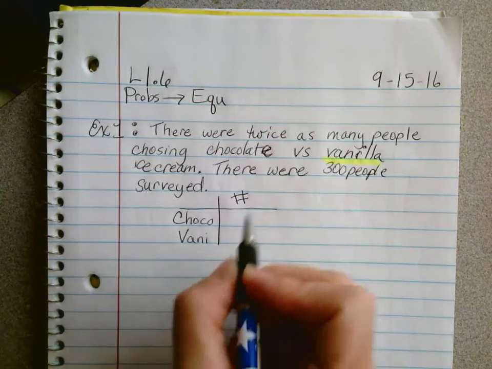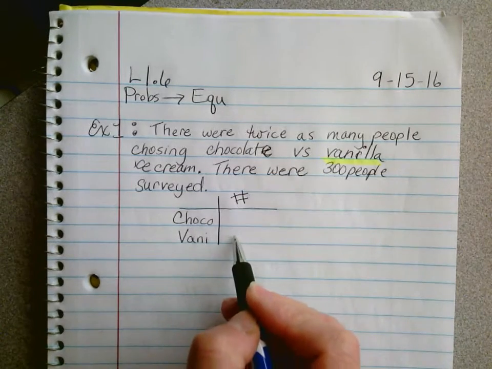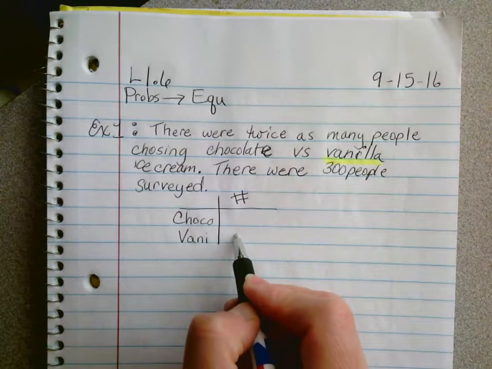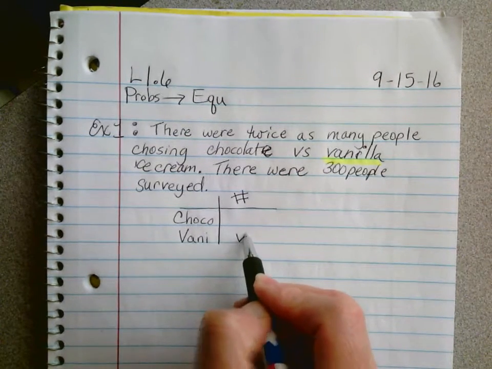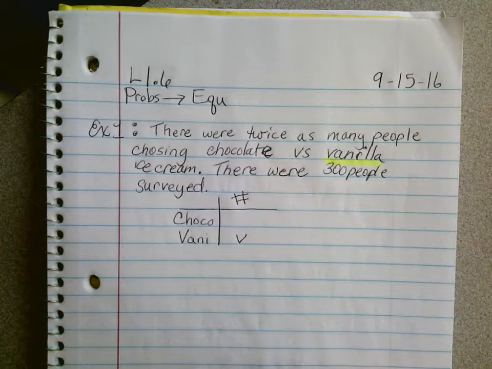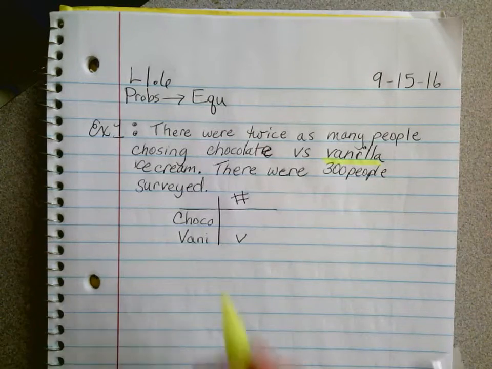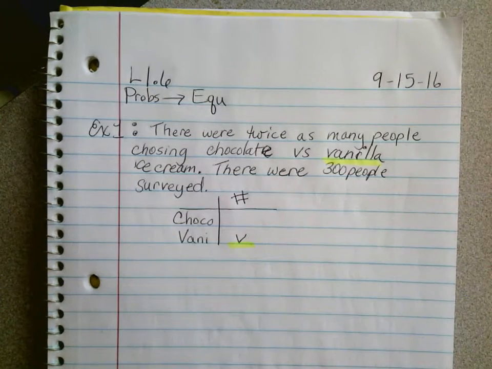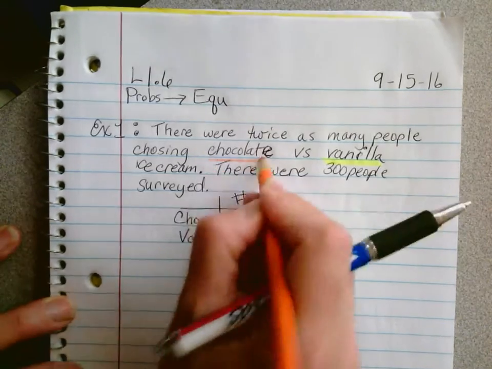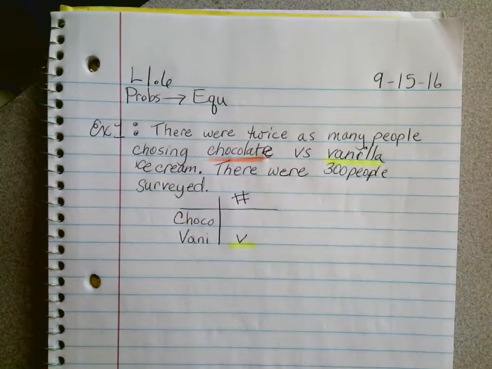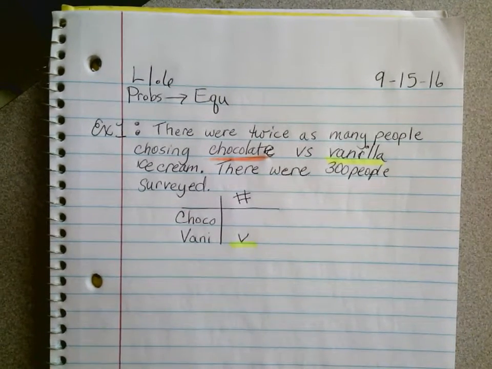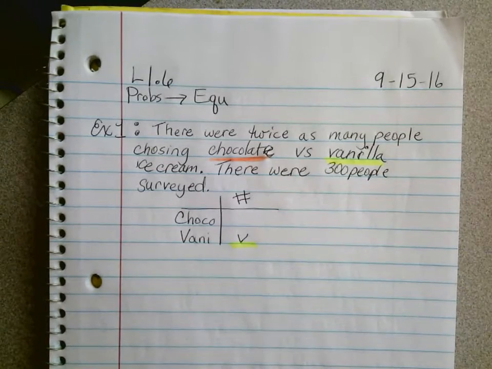Okay, so if chocolate is double vanilla, what do you want to call vanilla? How about V? So in relationship to their first question, they asked, choose a variable expression to indicate vanilla. We got it. Choose a variable expression to indicate chocolate based on 2 what? 2V.